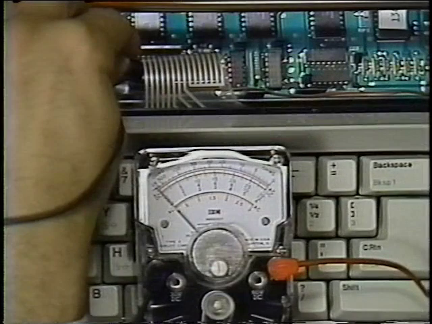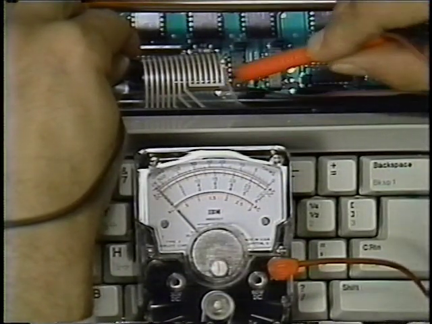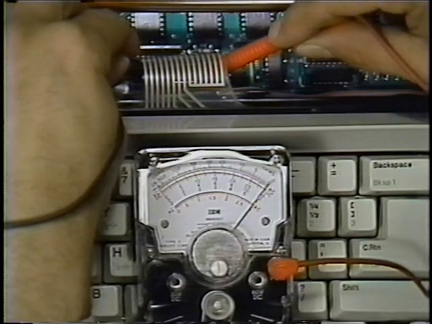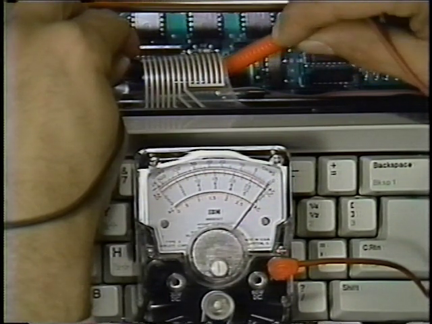To check the keyboard ID lines, perform a continuity check from pin 9 of the J2F connector to pins 10 through 15. The meter should read less than 100 ohms on the ID lines that do not have holes punched in them.